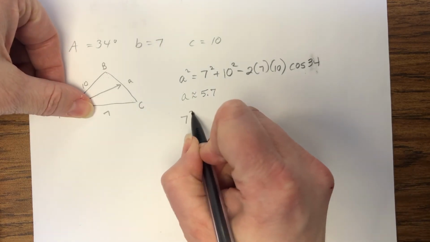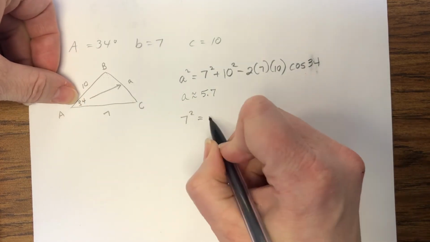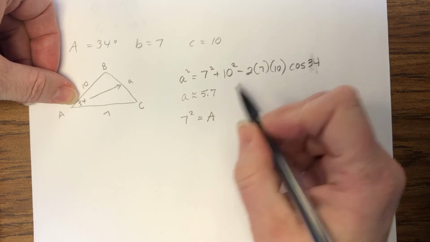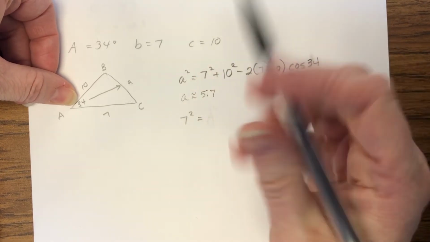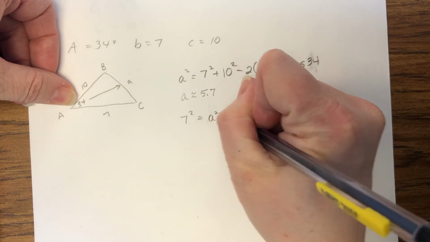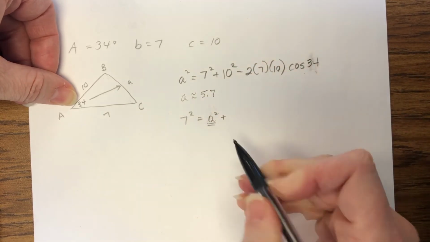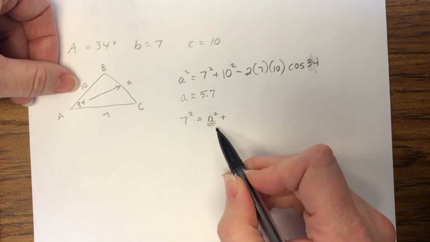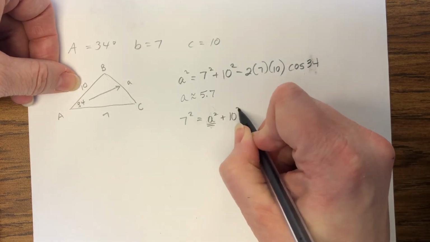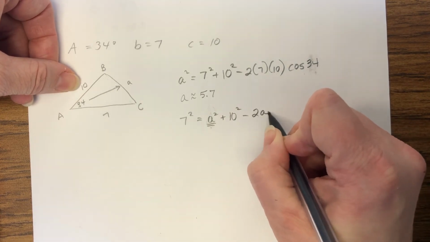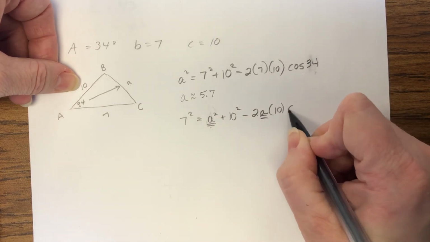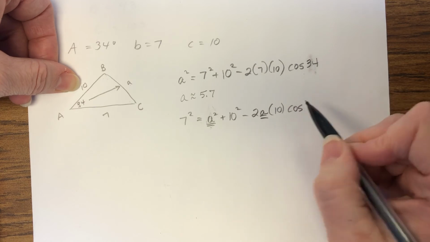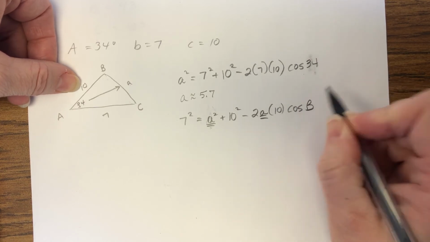So 7 squared equals, now in my calculator I put side A. And I guess I shouldn't use a capital letter there. It is a capital letter in my calculator, but A squared plus c squared minus 2 times a, again, I'm going to use the value in my calculator, times c, times the cosine of, and then this is what we don't know.